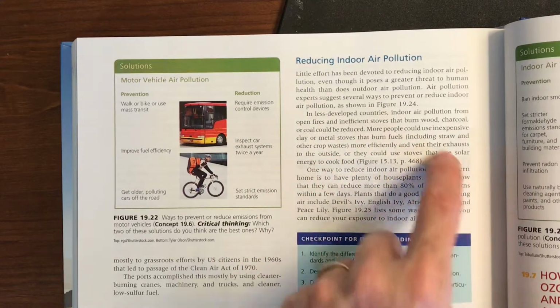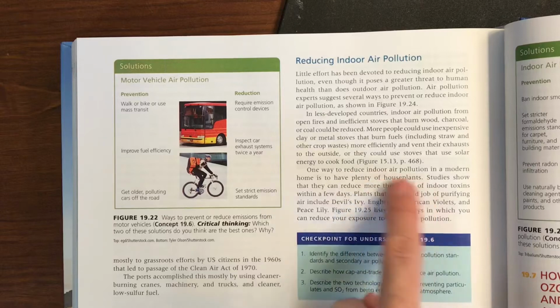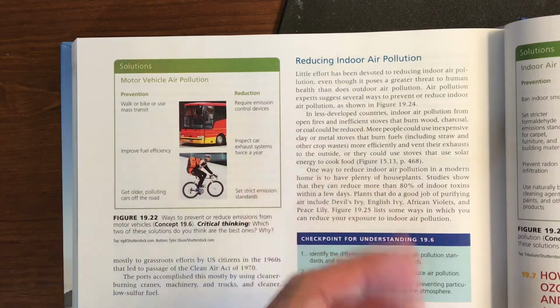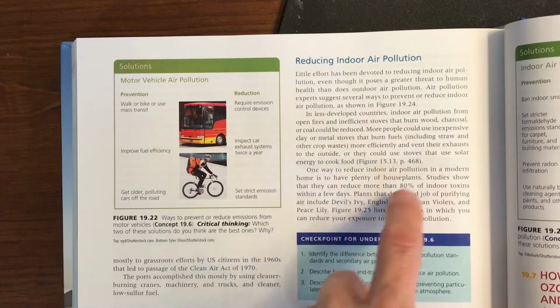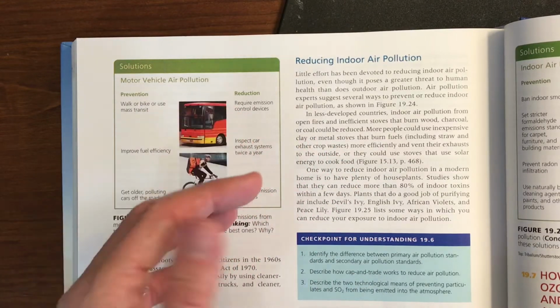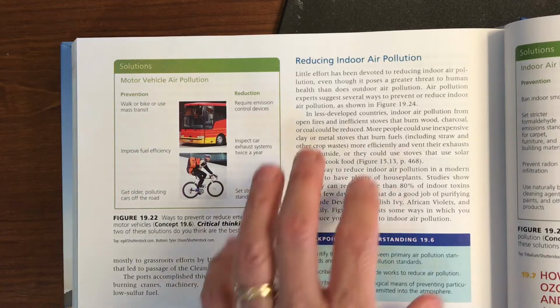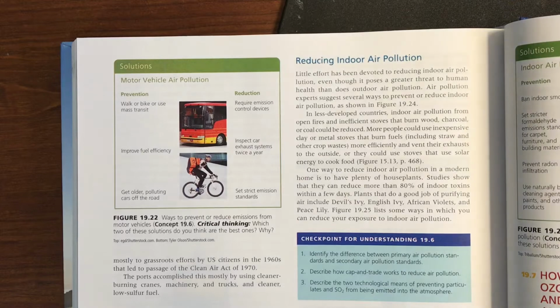There is some conflicting information as to whether or not houseplants do a whole lot for indoor air pollution. Yes, they do provide oxygen, and there is a lot of good research that shows us that when you look at nature or have natural things around the house, it does help with your physical and your mental health. Whether or not these things actually pull pollution out of the air, it's up for debate.